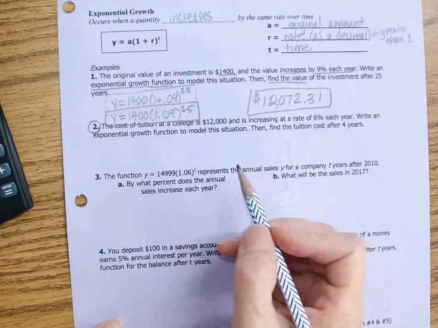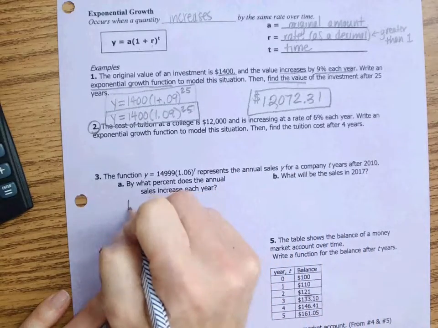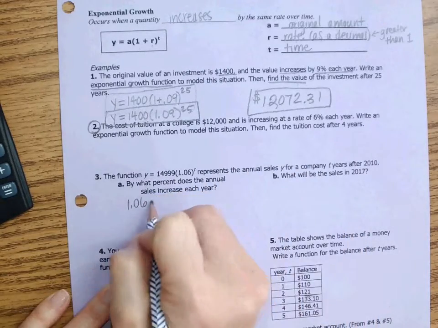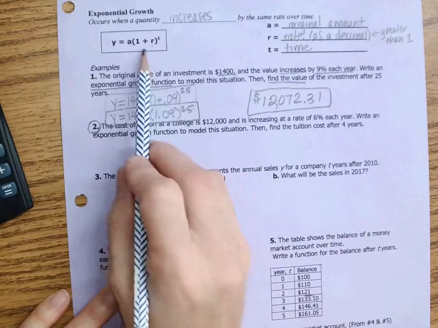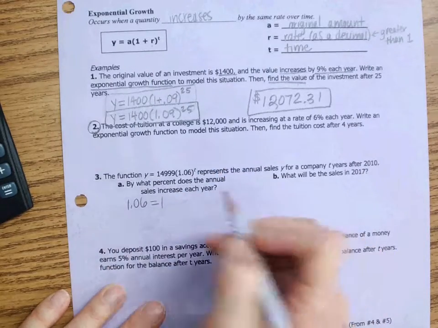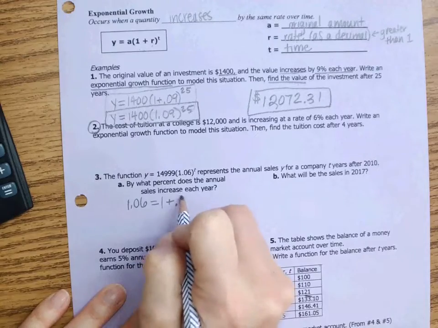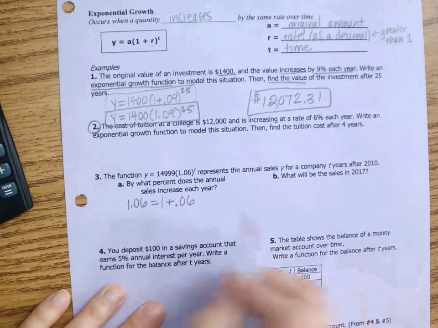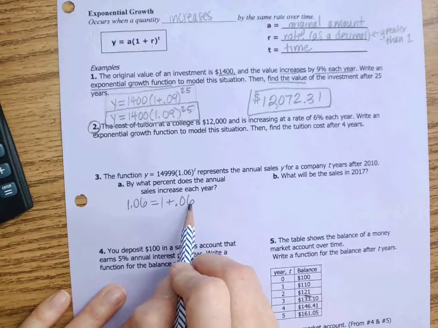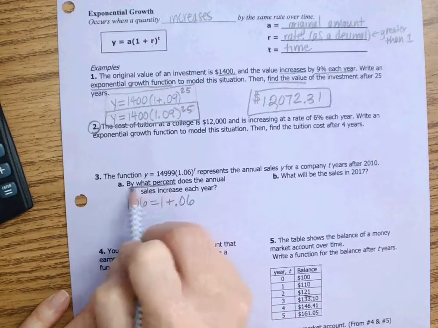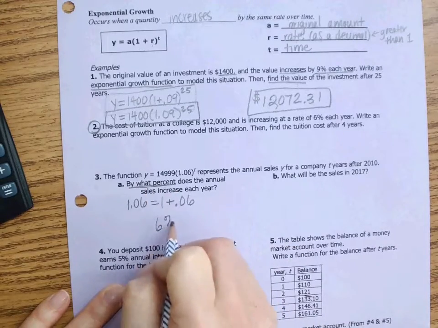Okay, so if they give us 1 plus 6/100, we're going to break this apart to this formula. 1 is just a part of the formula. Okay, and then we have the 6/100. And so it's this 6/100 that we would have to convert to when it says by what percent. So it is 6%.